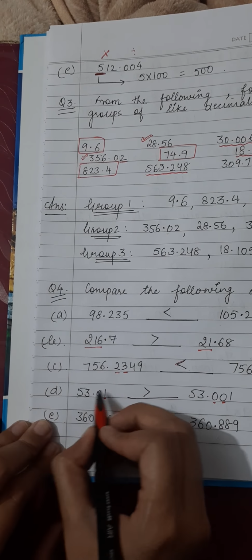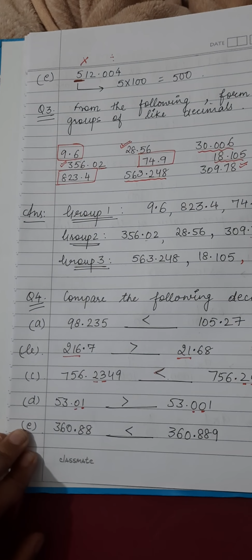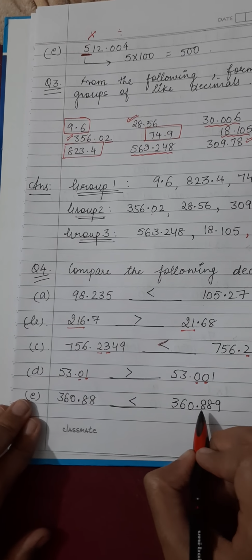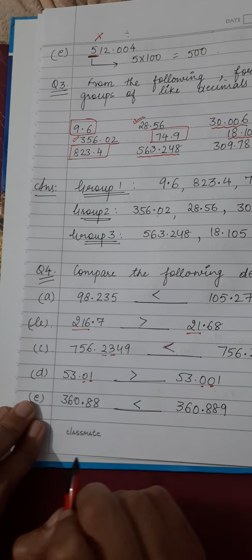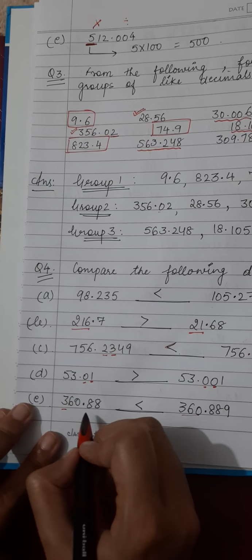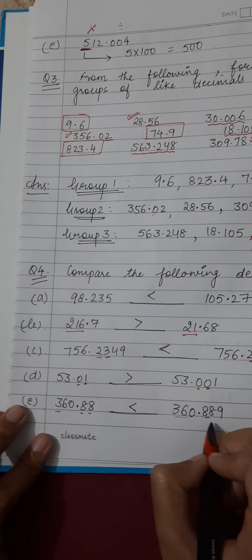1 is the greater. So, that means this number is going to be the greater one. Next, let us see. 360.88, 360.889. Again, check. 360, 360. It is same. 8, 8, 8, 8.